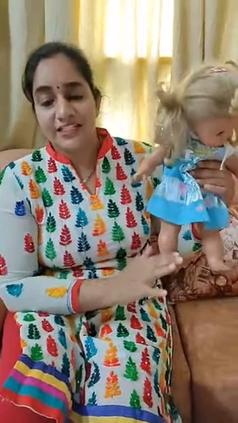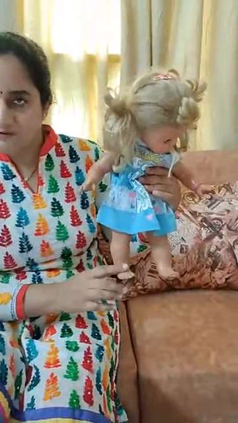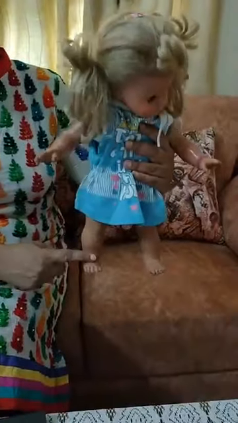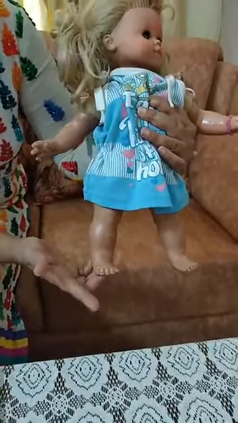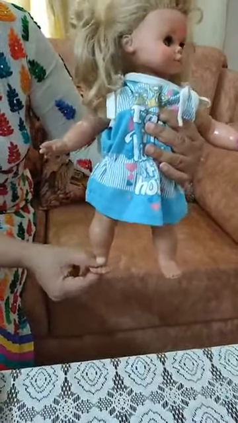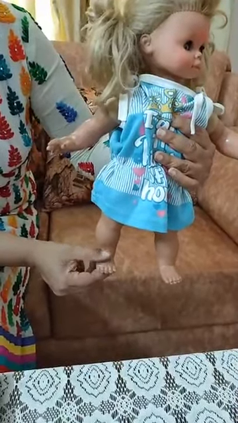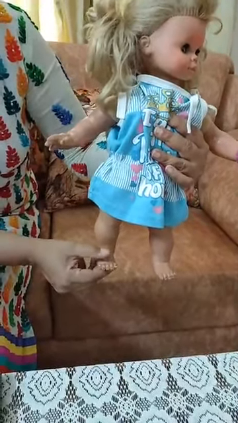Similarly, we have the placing reflex of the leg. The baby is in vertical suspension, and you are touching the dorsal aspect of the foot to a surface. Initially in two reflexes, standing and stepping, we were touching the sole, but here we are touching the dorsal aspect of the foot to a supporting surface.